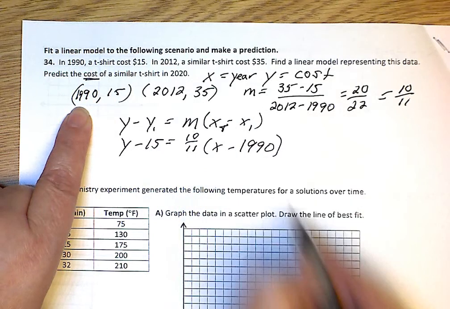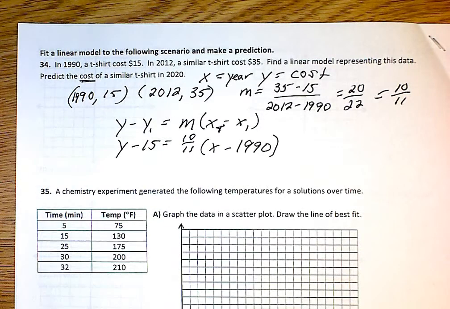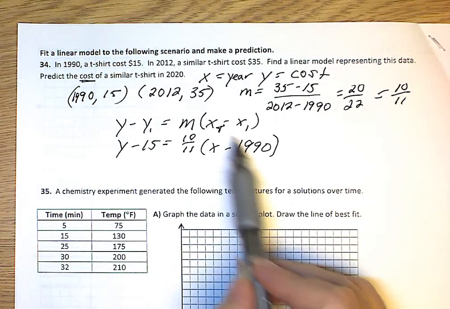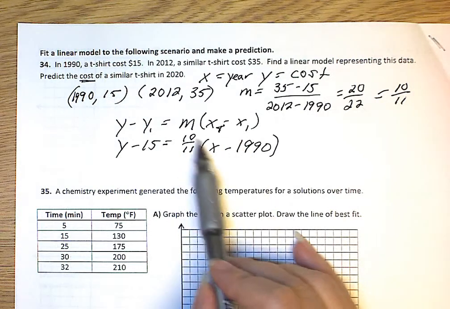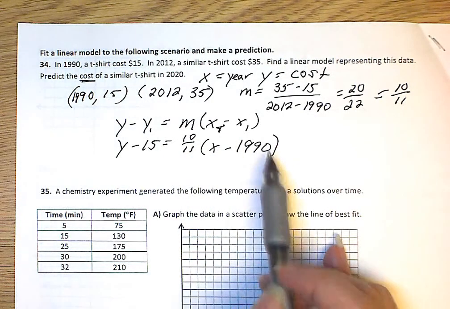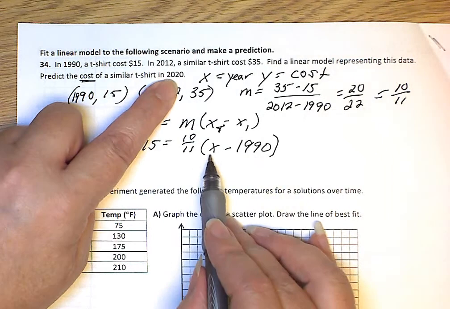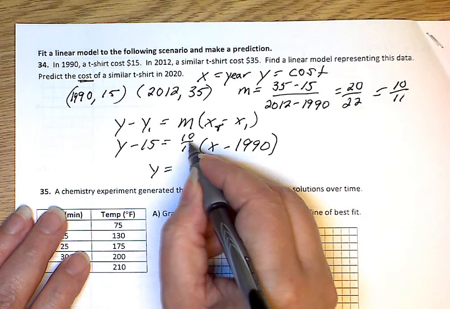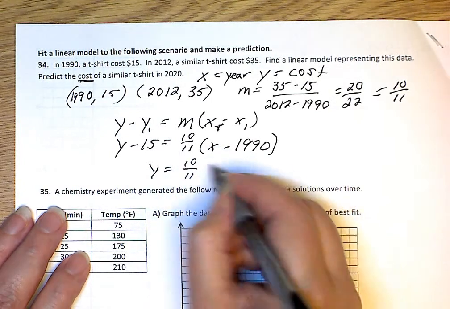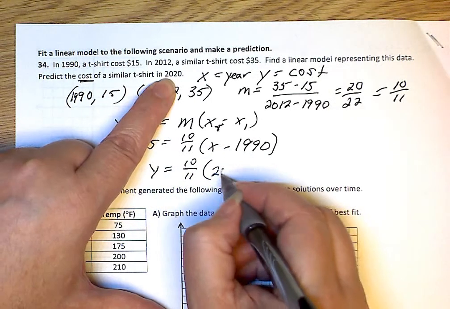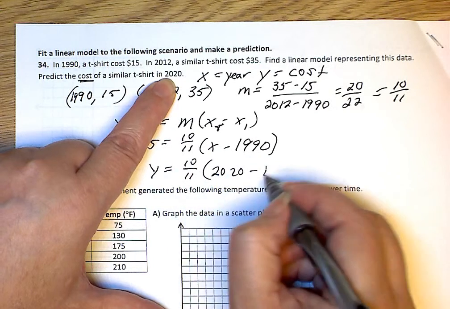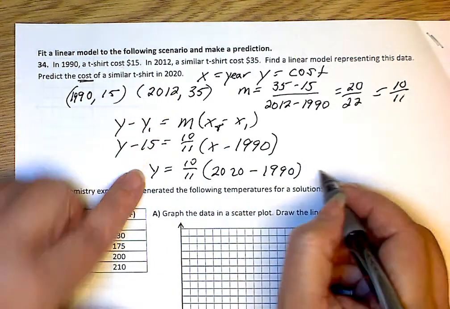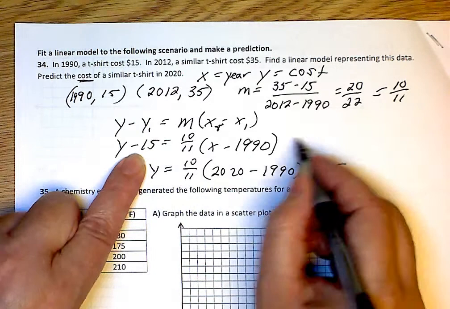Now, since I know that I'm going to be using it to predict a cost, I can go through and distribute and bring that 15 over, or I simply can put that in right away for my x. So I'm going to say y is equal to 10 over 11, and then put 2020 minus 1990, and then plus 15, because to get this to the other side I have to add 15.